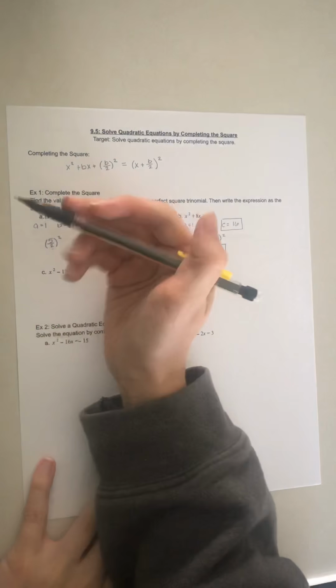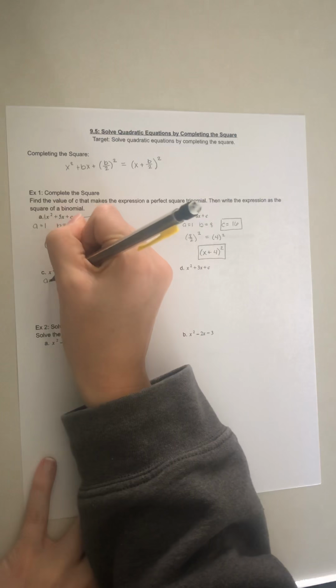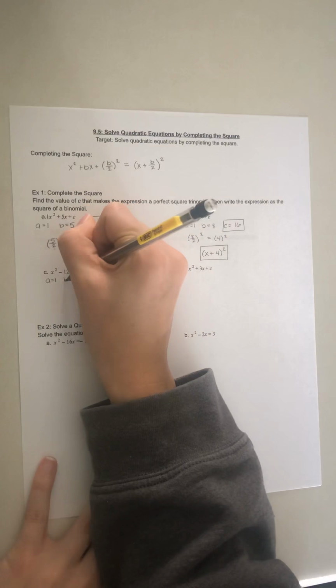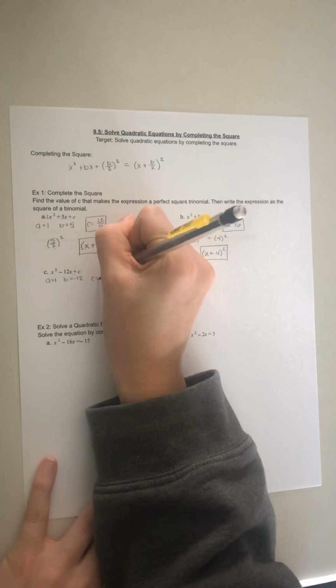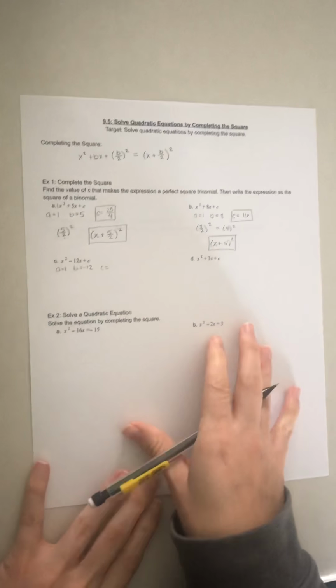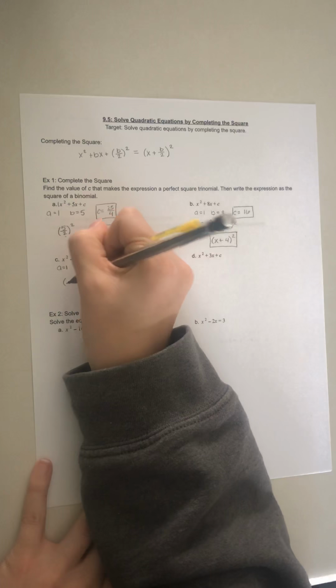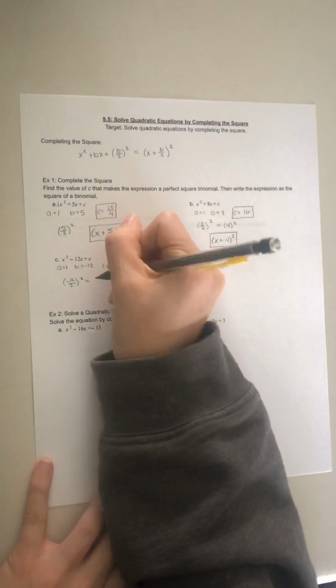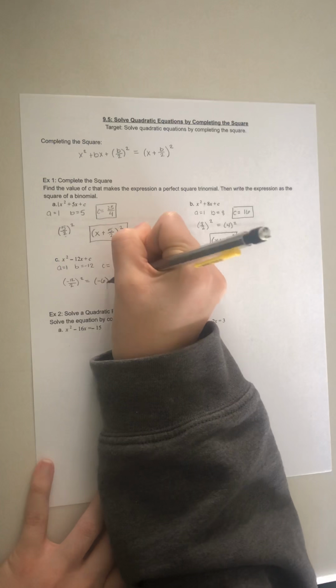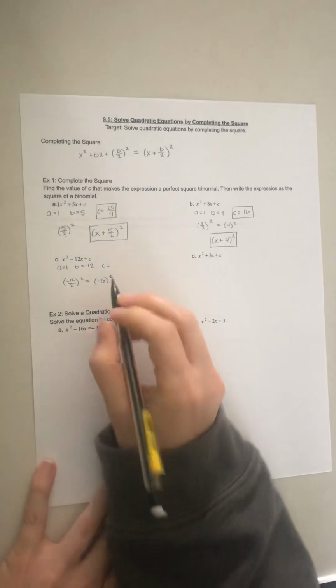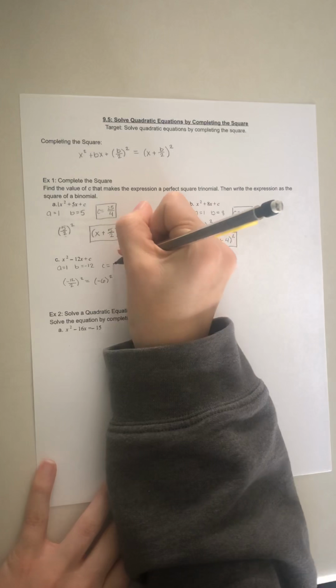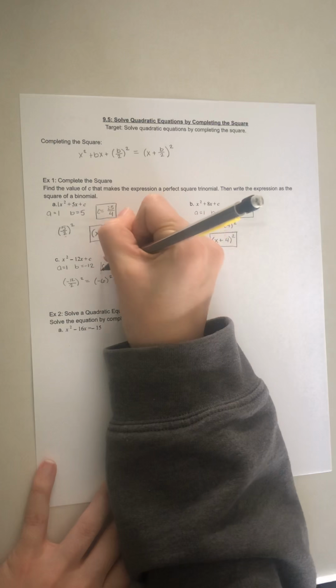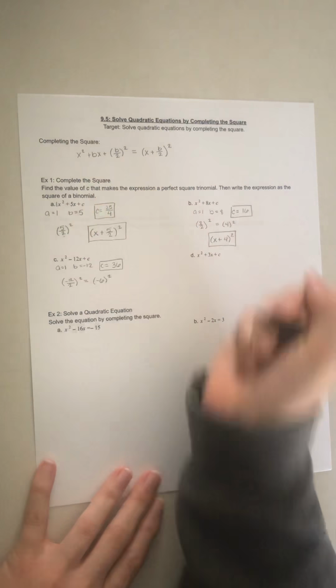Okay, so for C, my A value is 1. My B value is negative 12. And then we are looking for the C value. So I'm going to do negative 12 divided by 2, squared. So negative 12 divided by 2 is negative 6, squared. Well, negative 6 squared is going to be a positive 36. So that's my C value there.